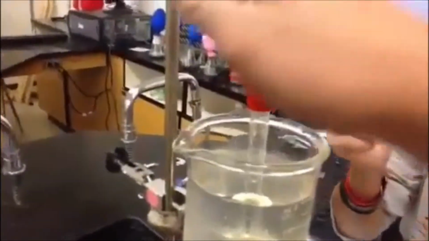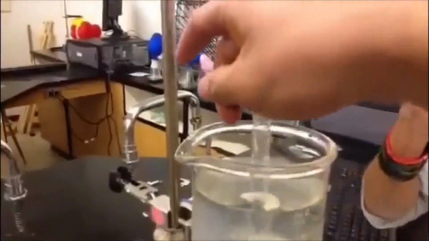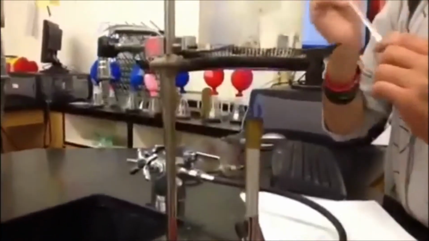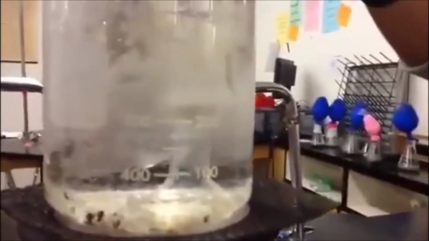Then we place it upside down into the water without the water spilling out. Now we're going to heat it and watch as the air inside the tube expands. And you just have to stir it.